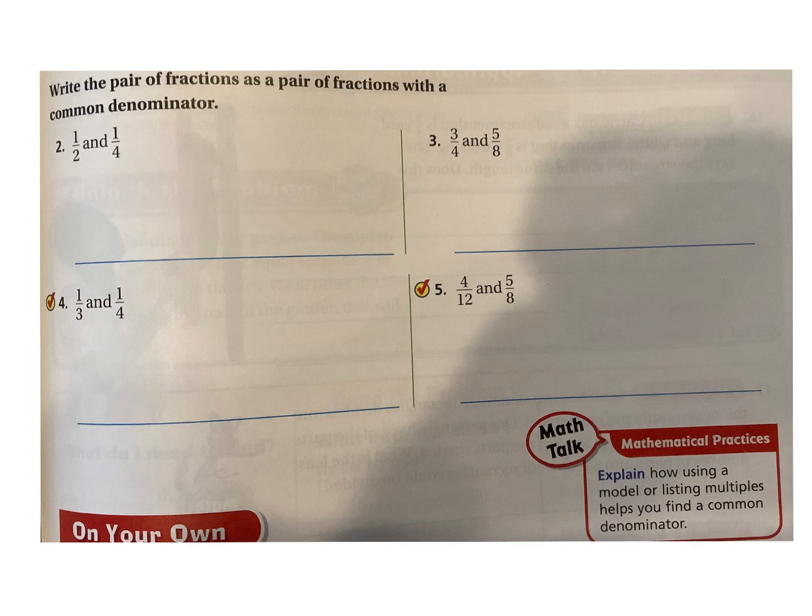Okay, and then numbers 2 through 5 want us to write each pair of fractions as a pair of fractions with a common denominator. So I first need to find which denominator they will both match at. And once I find that, that's what I will change both denominators to. So I'm going to look at this denominator, 2, and this one, 4. And you might right away start seeing, I can make that 2 become a 4, right? You're going to start seeing that. But until then, do these steps.